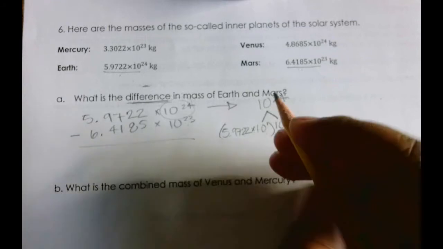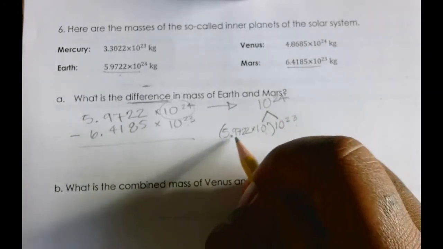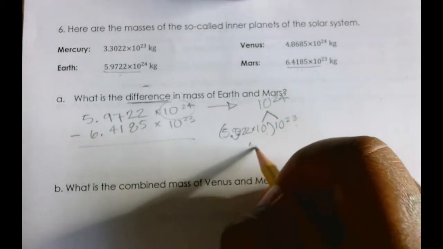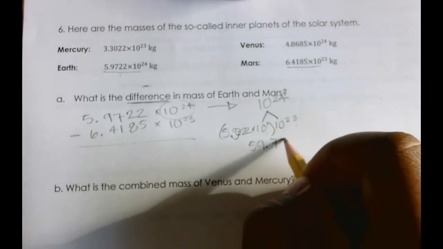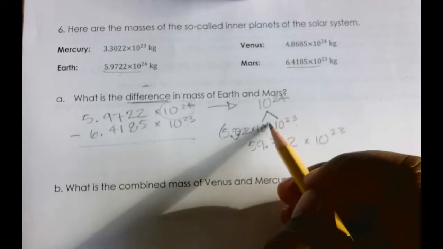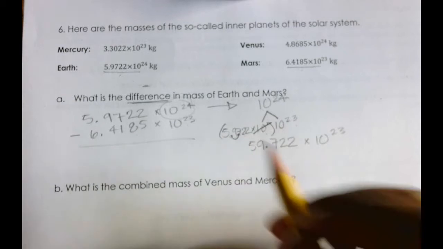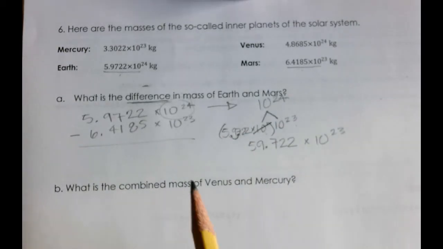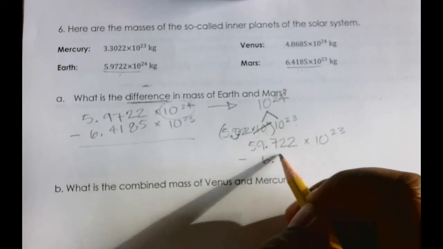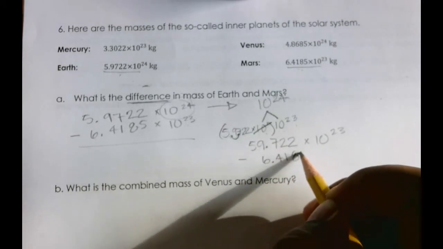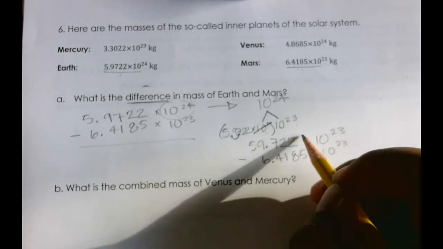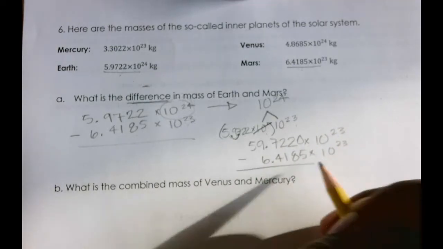And when I'm multiplying something times 10 to the first power, that means I just take my decimal, and because it's a positive, I'm going to move it to the right one time, which is going to give me 59.722 times 10 to the 23rd power. This first power cancels out when I move my decimal. Now I'm going to rewrite the subtraction. So I'm going to put minus 6.4185 times 10 to the 23rd. And put that 0 there just so that it's easier for me to subtract.